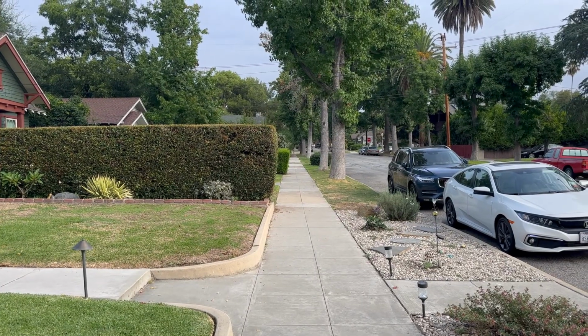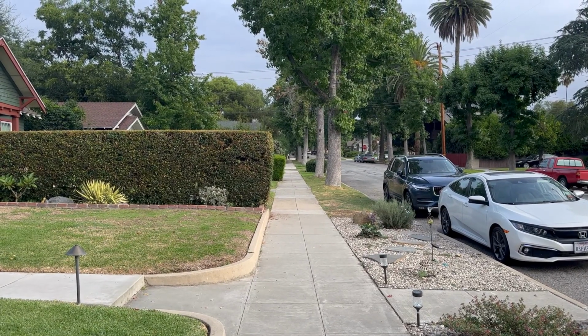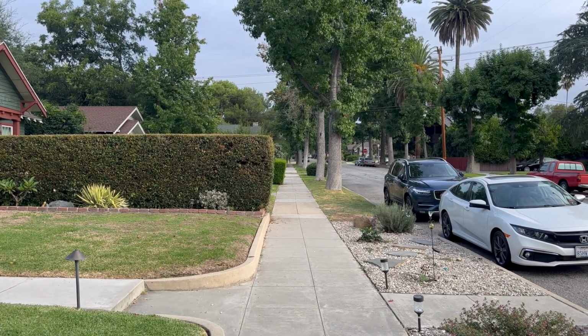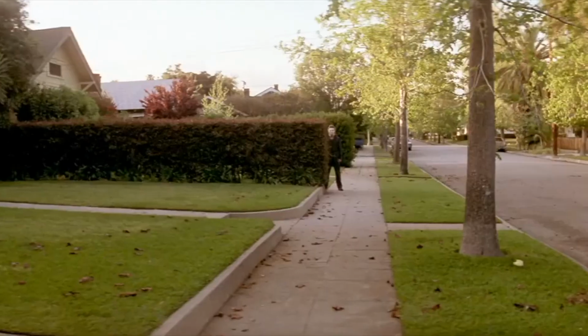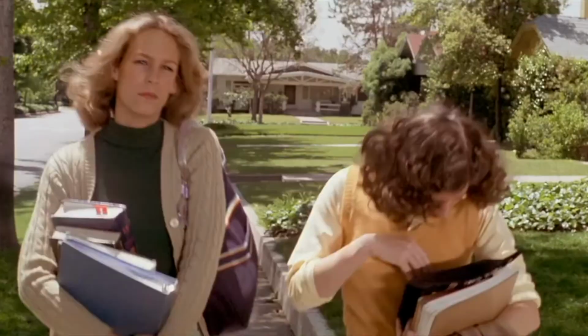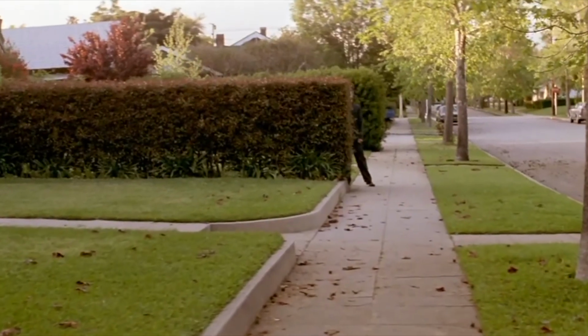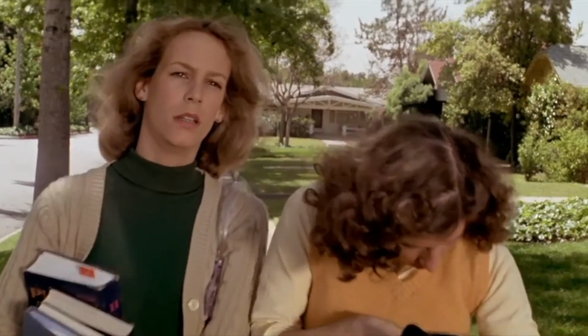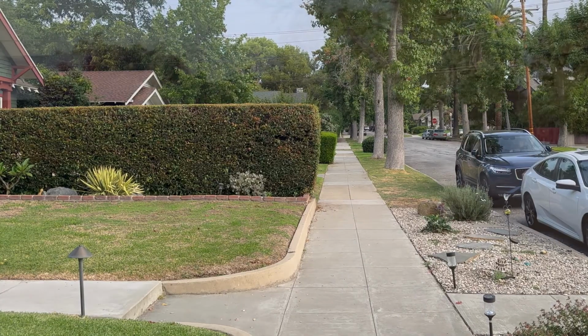And then as they do, they see, or Lori sees, Michael Myers standing right there behind that hedge. Annie, look. So Lori tells Annie to look.